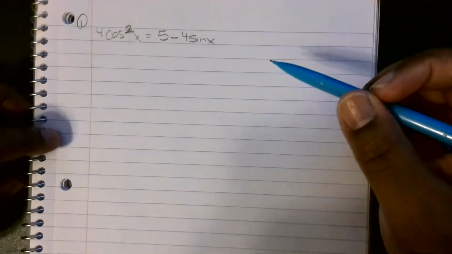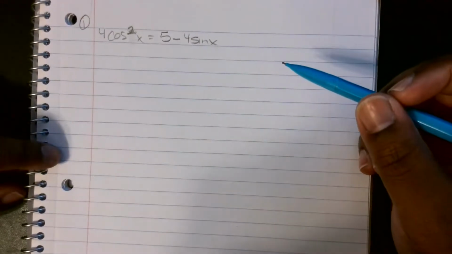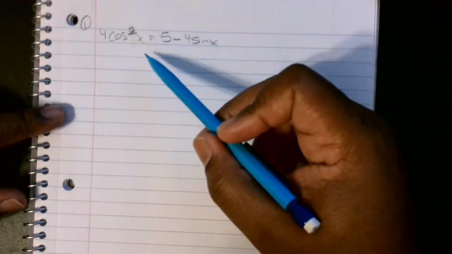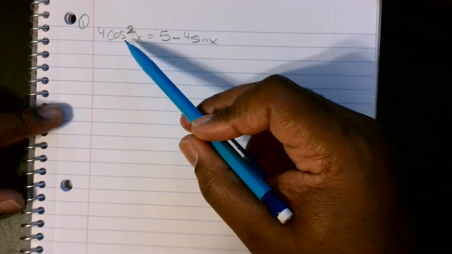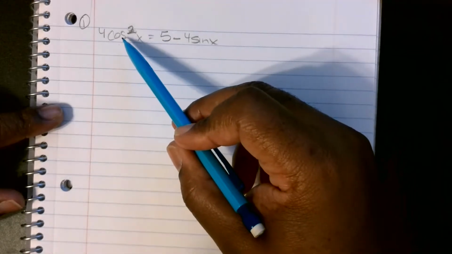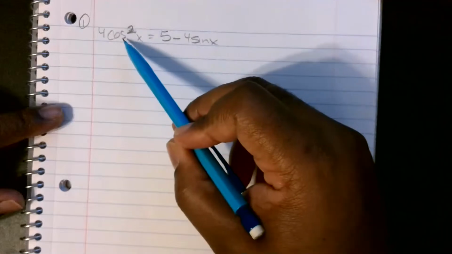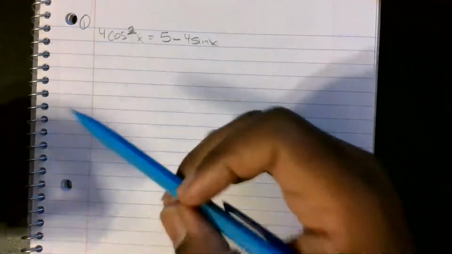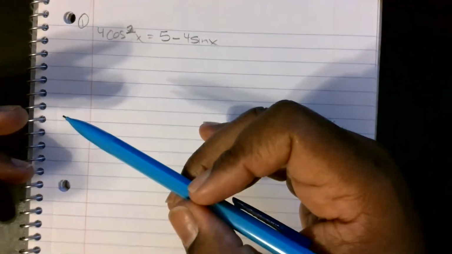All right. Excellent. Okay. So to solve this problem, that was really hard, but it's not. The first thing that you want to do is to use one of the Pythagorean identities, change this to something sine, because you want all sine or all cosine, because this is looking kind of quadratic.